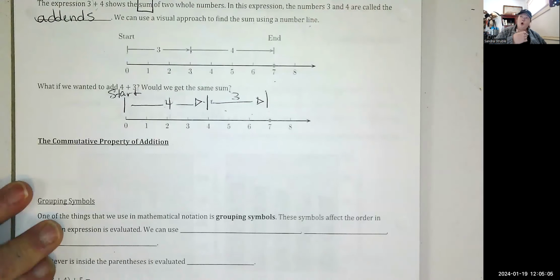So let's do an example. Example 1. What about 5 plus 10? So 5 plus 10, is that equal to 10 plus 5? 5 plus 10 is 15. 10 plus 5 is 15. So yes, they are equal. So adding two whole numbers, you can go either way on both of them, okay? 10 plus 5 or 5 plus 10.